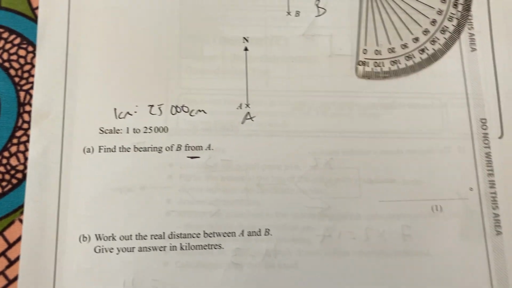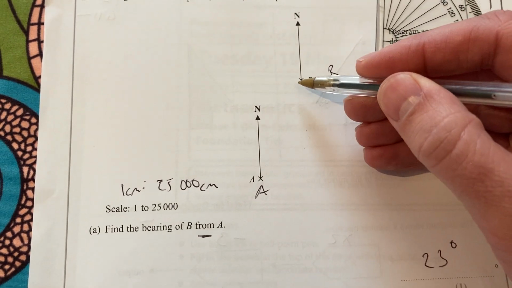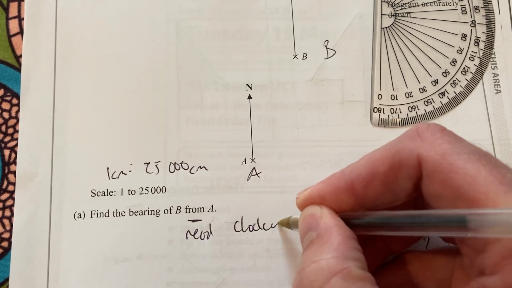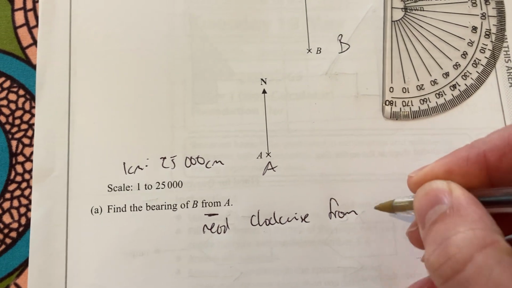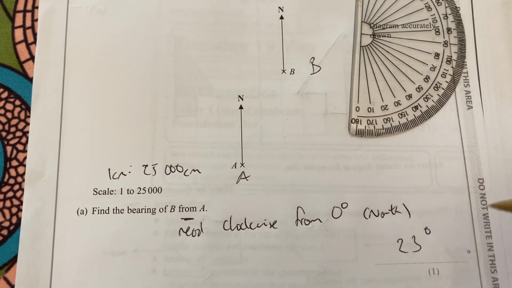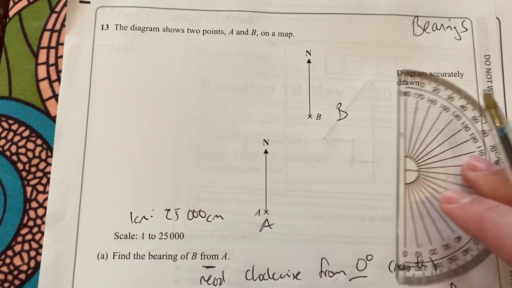So I'm going to put 23 degrees going in that direction. Okay, always read clockwise from 0 degrees, which is north, okay? And always read, in this case, the outside.